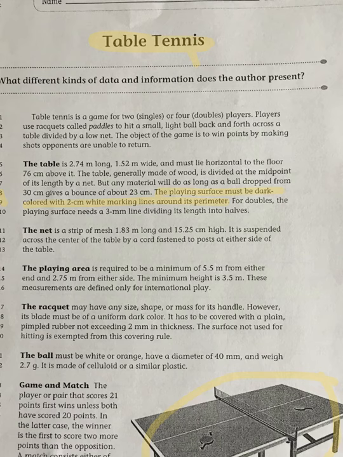Table tennis is a game for 2 singles or 4 doubles players. Players use rackets called paddles to hit a small light ball back and forth across a table divided by a low net. The object of the game is to win points by making shots opponents are unable to return. The table is 2.74 meters long, 1.52 meters wide, and it must lie horizontal to the floor 76 centimeters above it. The table, generally made of wood, is divided at the midpoint of its length by a net.